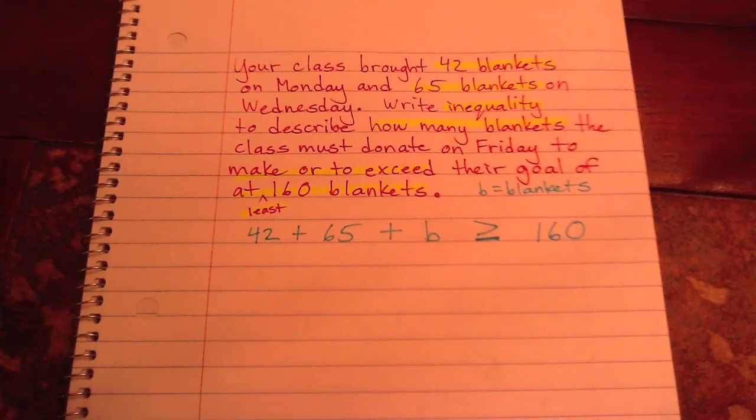And all I asked you to do in this case was set it up. I think by now most of you have an idea of how you would solve it, but we're not going to worry about that. It's harder to set it up.